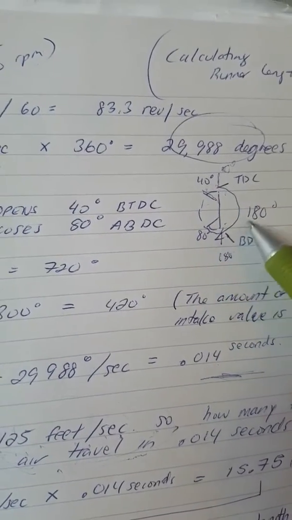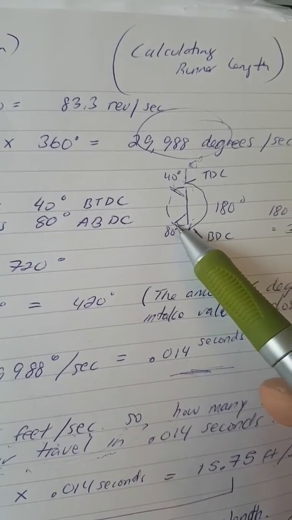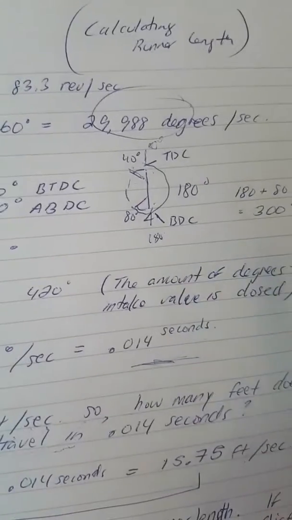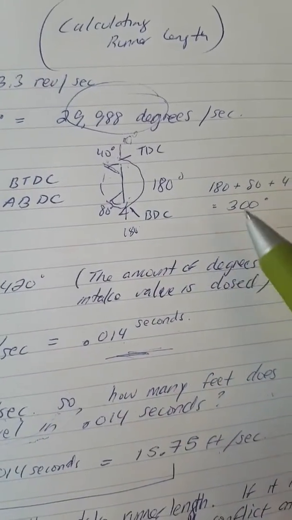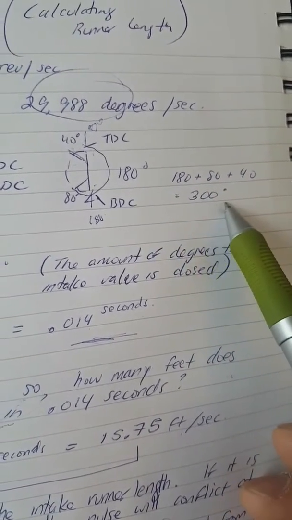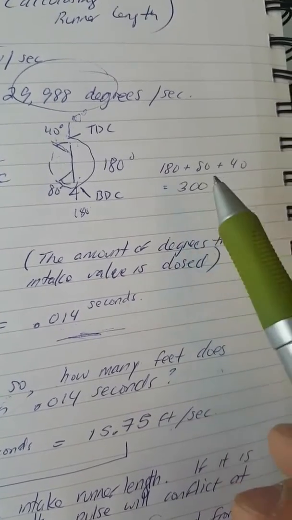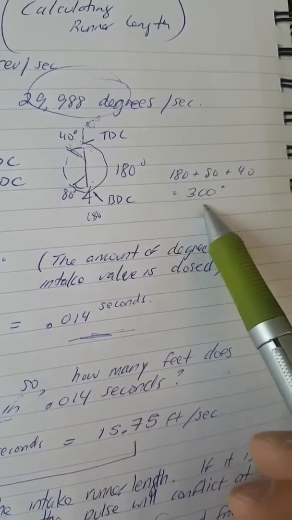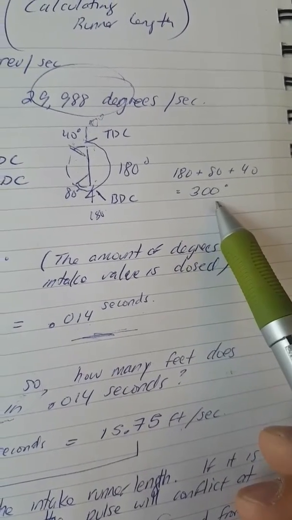This is the total time your intake valve spends open in the 720 degree 4-stroke cycle, because it takes 2 full rotations for a 4-stroke cycle to happen, right? So you take 180 plus 80 plus 40, you end up with 300 degrees. So 300 degrees is how much your intake valve spends open in the 4-stroke cycle.